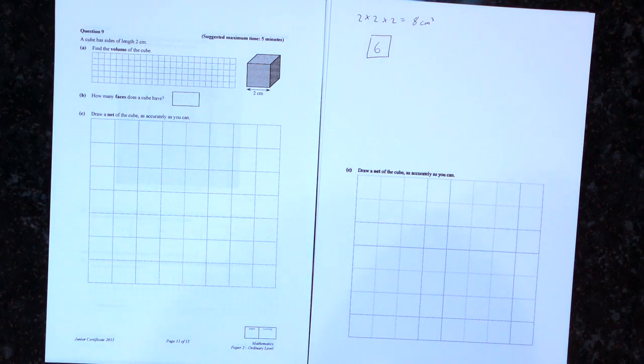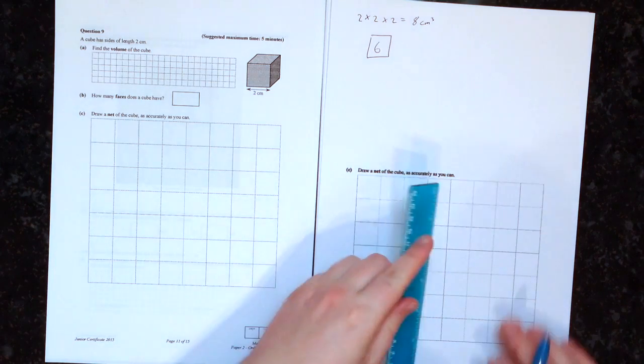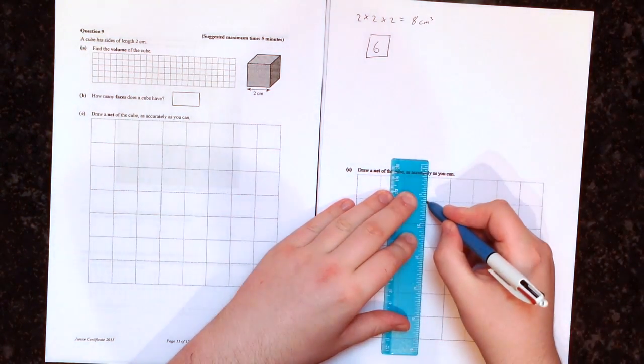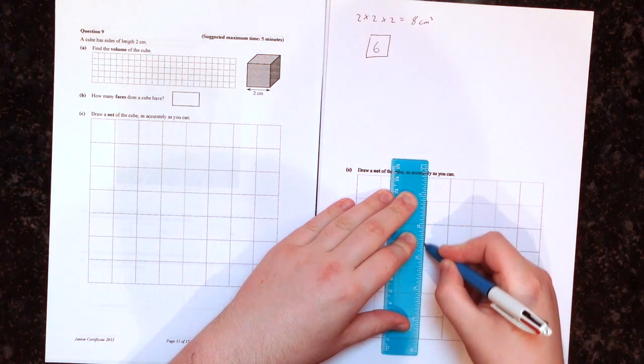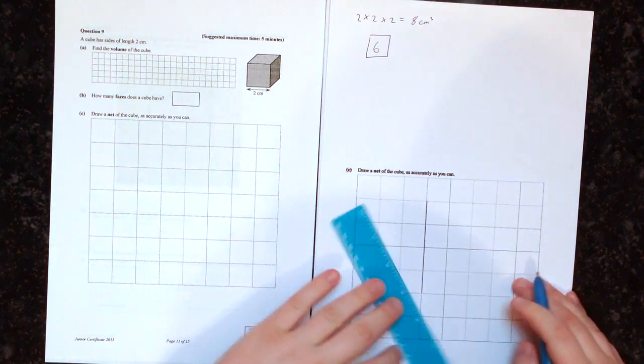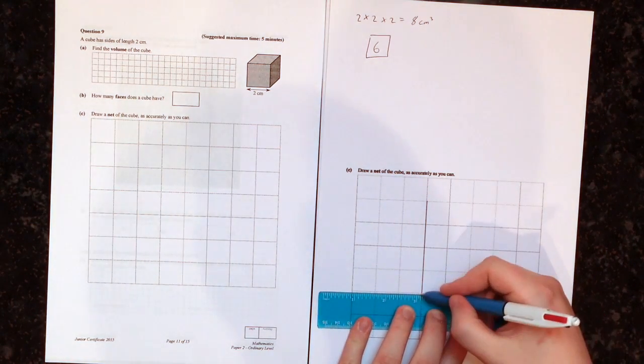Part C says draw the net of a cube as accurately as you can. So there are a lot of different ways you can do this. I'm just going to choose one of the most simple types of net. So I'm going to have 1, 2, 3, 4. And then I'm going to have 1 across.